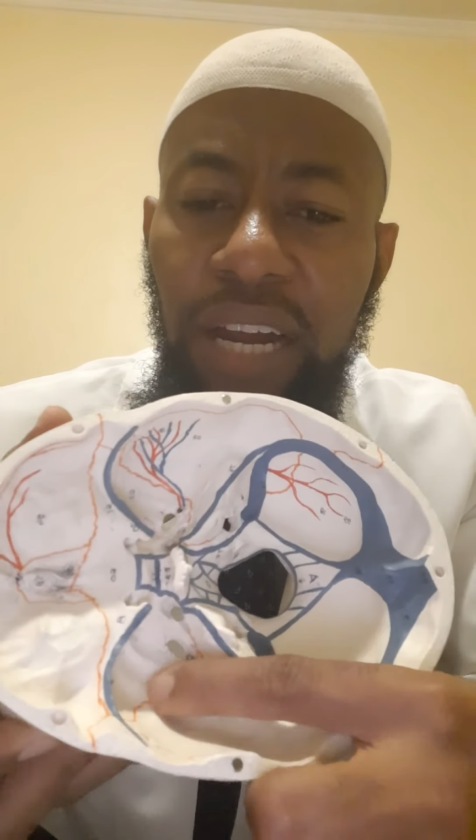P-T-E-R-I-O-N. The pterion is very important because if I open the skull, you would notice that on the floor, an artery runs right there.